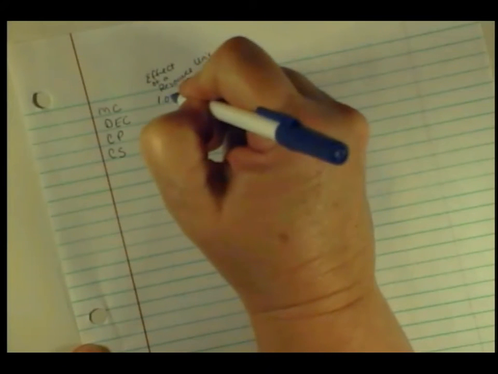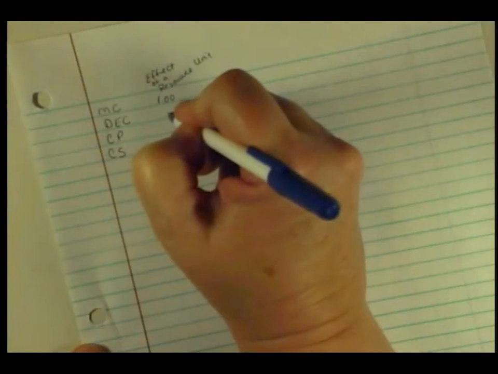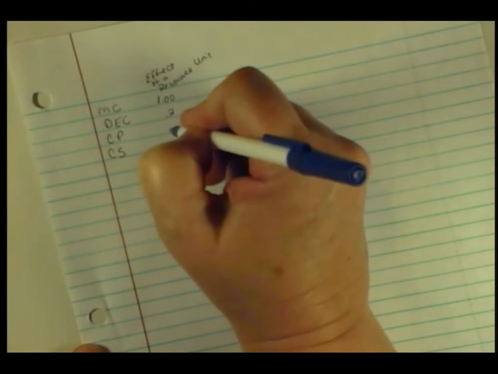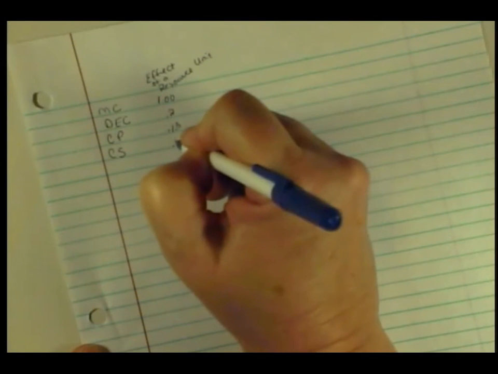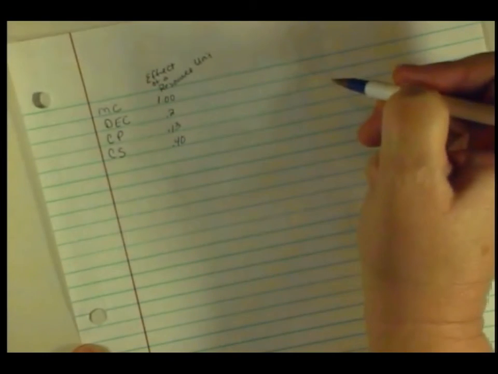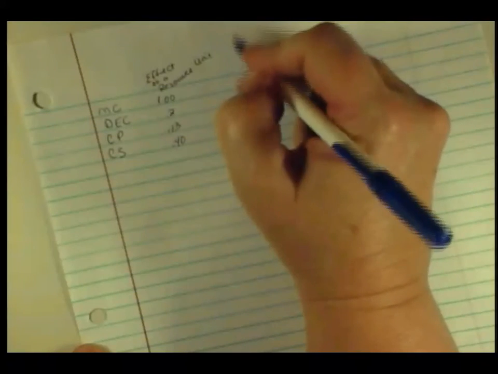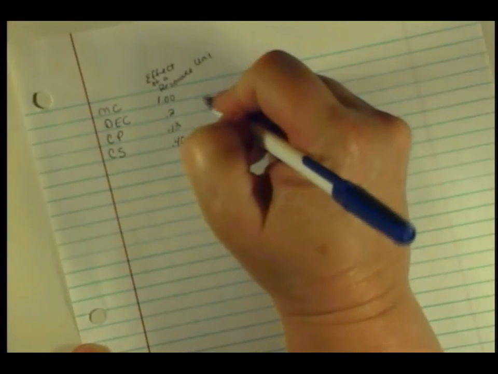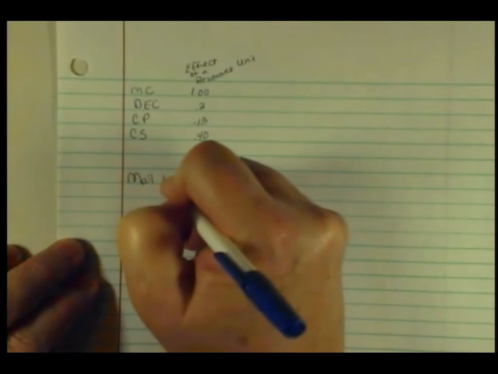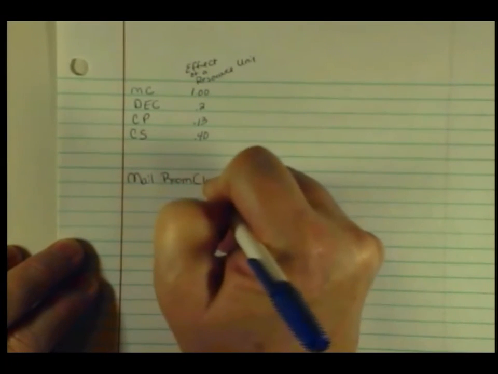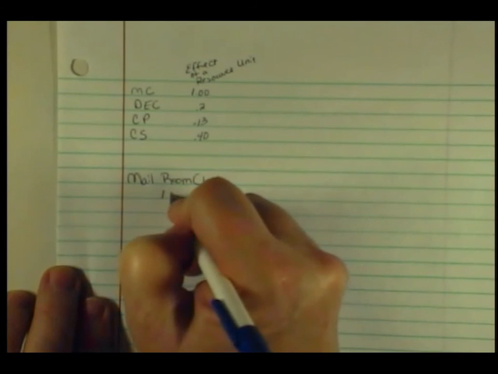We have 1 claim per minute for the mailroom clerk, 0.2 claims per minute for the data entry clerk, 0.13 claims per minute for the claims processor, and 0.4 claims per minute for the claims supervisor. So if I want to know how many mailroom clerks I need, I can say, well, I can currently do, I'm just going to do it down here, 1 claim per minute.